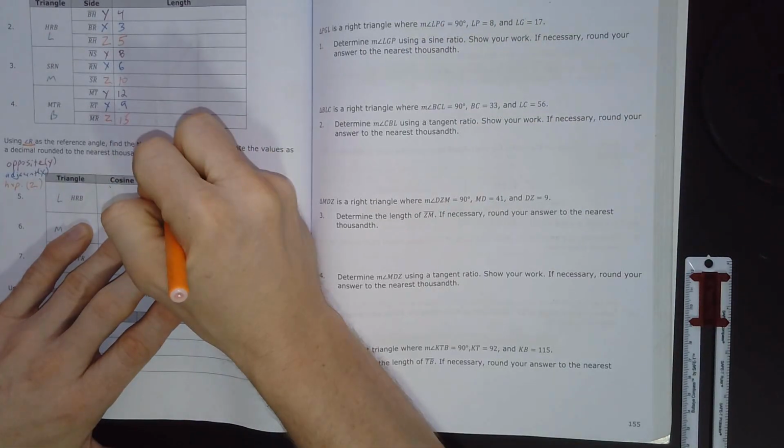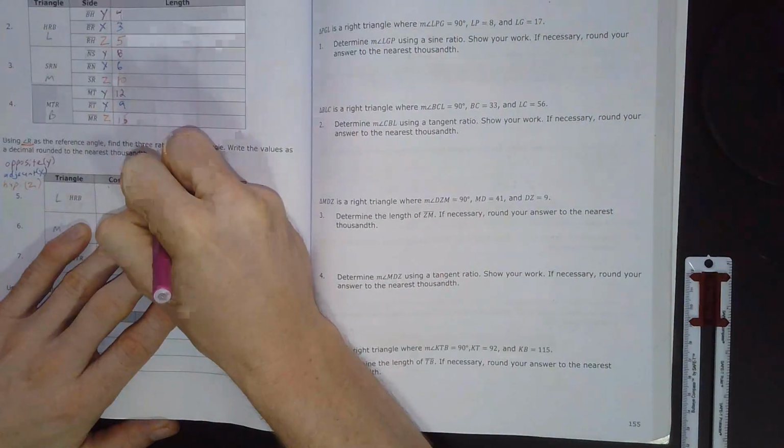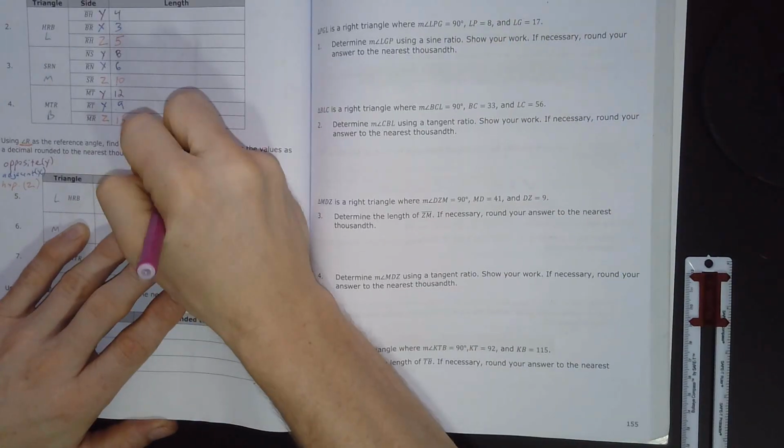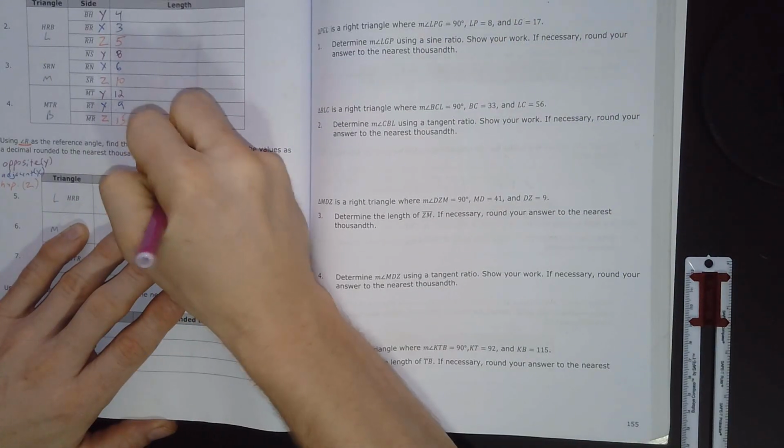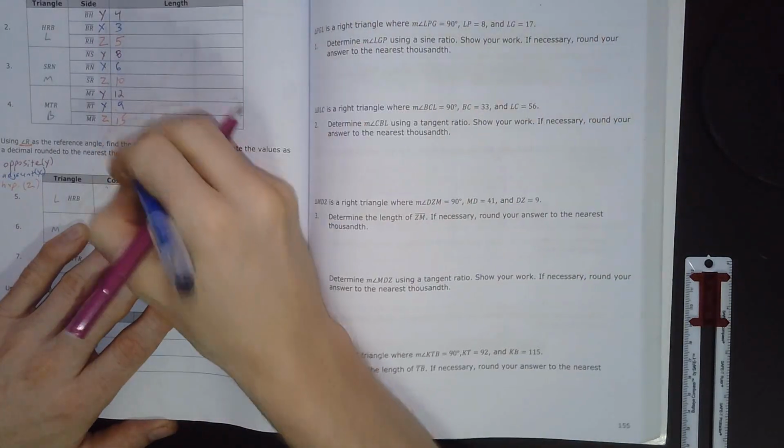Because sine equals y over z, or opposite over hypotenuse.